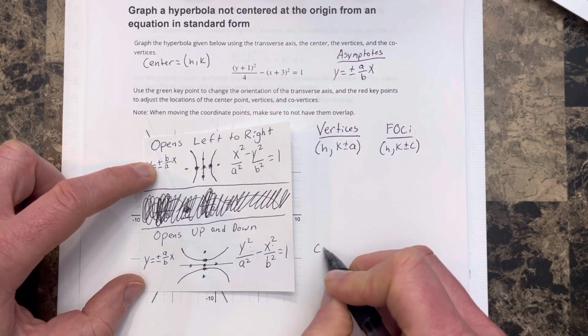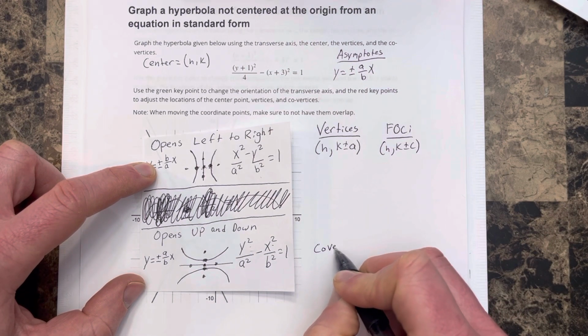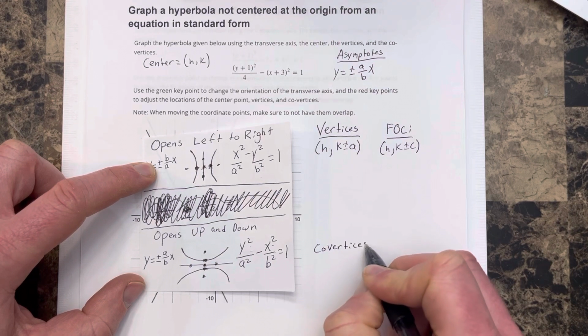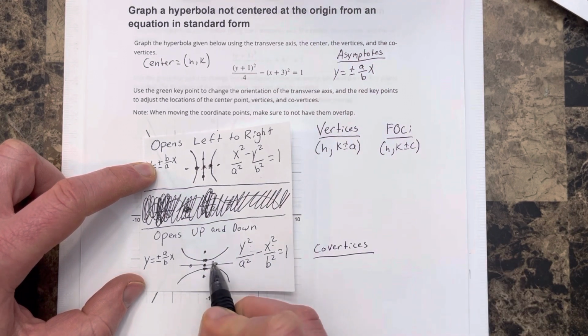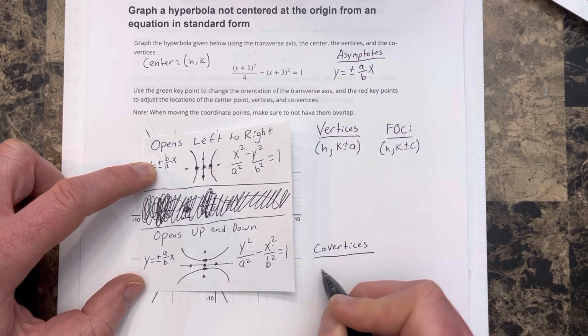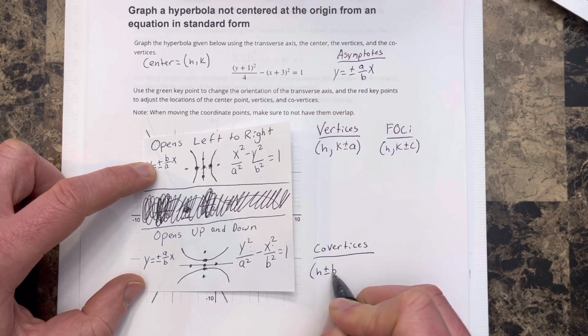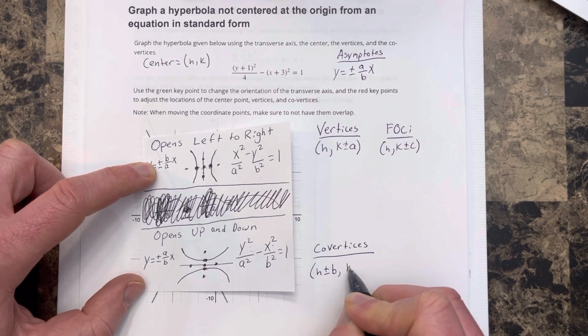Now to find the co-vertices, these are actually found at this spot and this spot, so the x value is changing there. So we would have h plus minus b, and then k would stay constant.